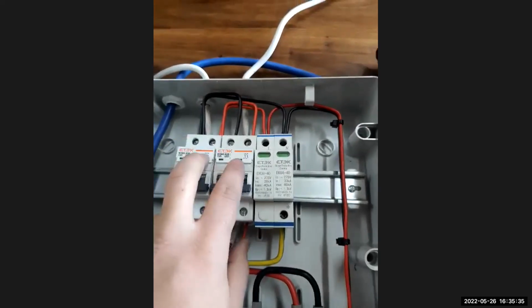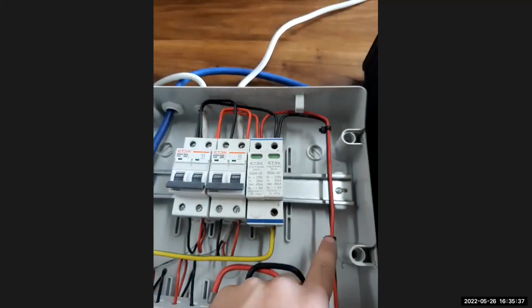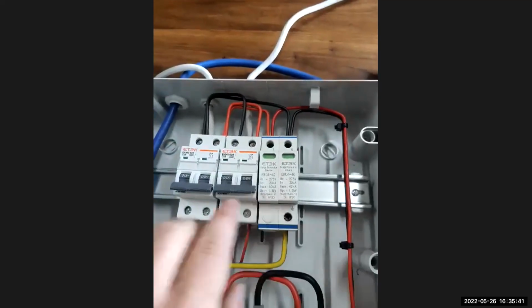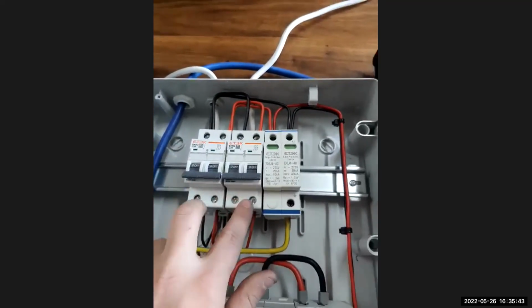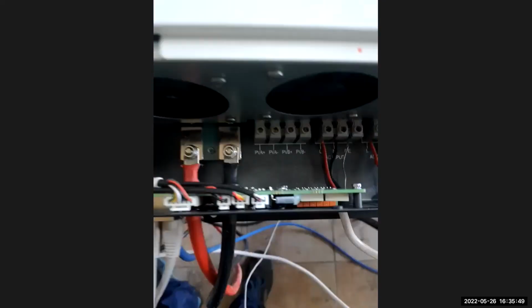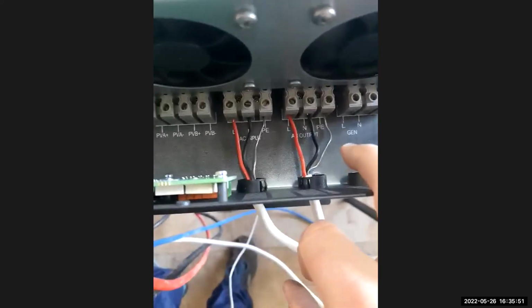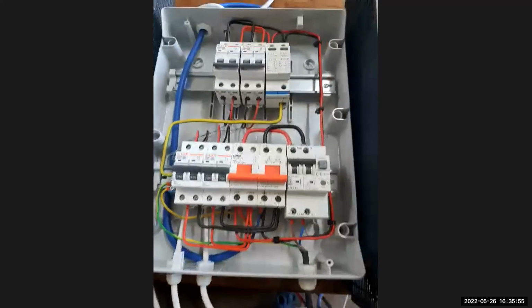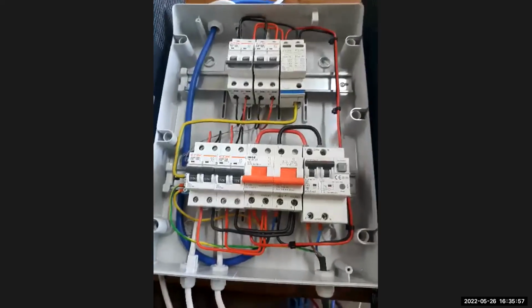So both inverters have the same input power from my live and my neutral on the top of my breakers. And from the bottom of the breakers, it goes to each inverter on the input side, and the input side on this one as well. So that's basically the wiring work, how to wire a parallel system.